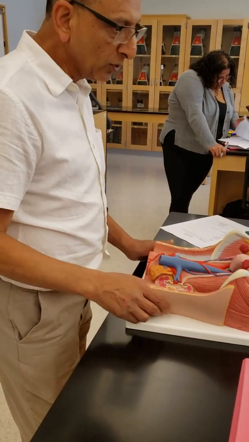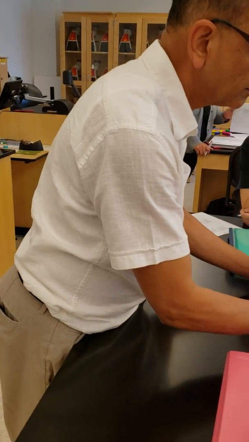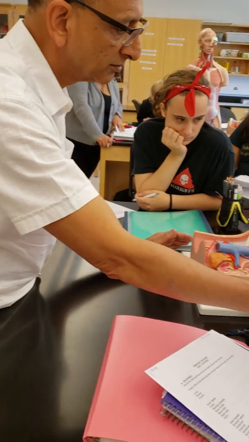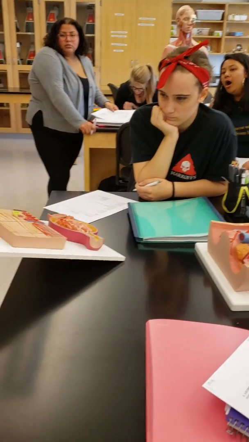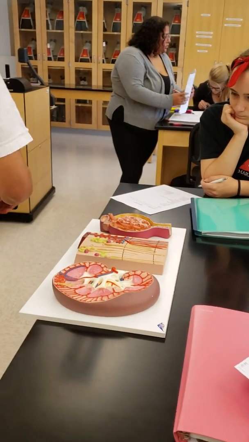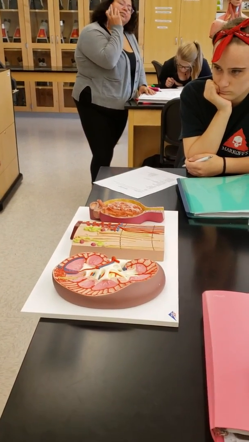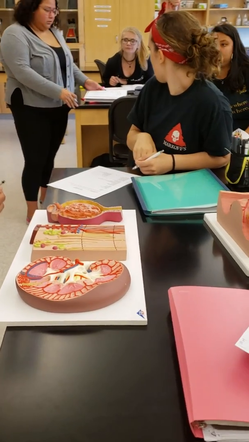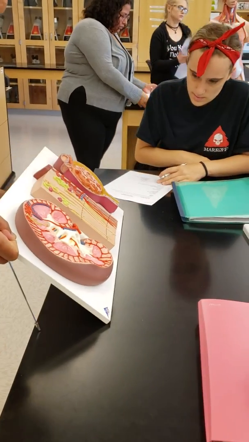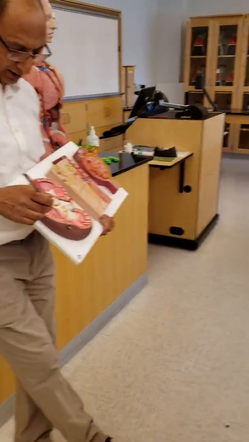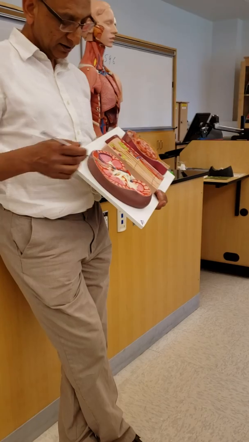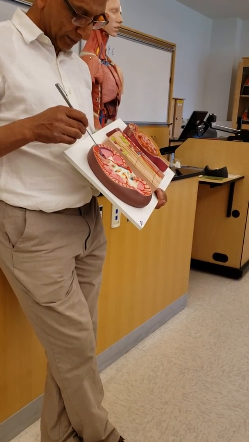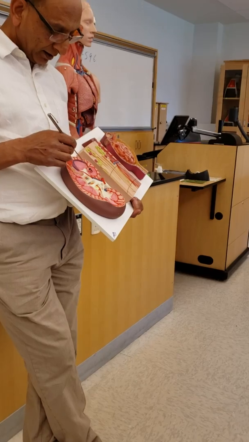Okay. And if you look at the kidney structure, you should come closer here. You can see from here. So you have this part here is the cortex, and of course there's a capsule here, right? And this is the medullary pyramids, and this part is the pelvis.